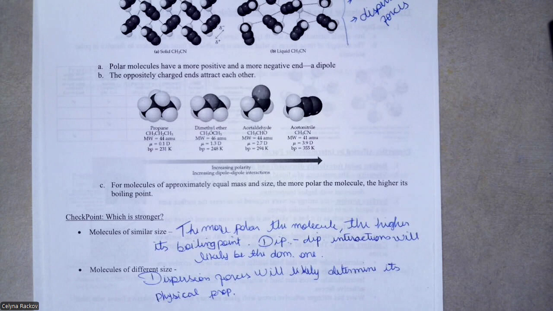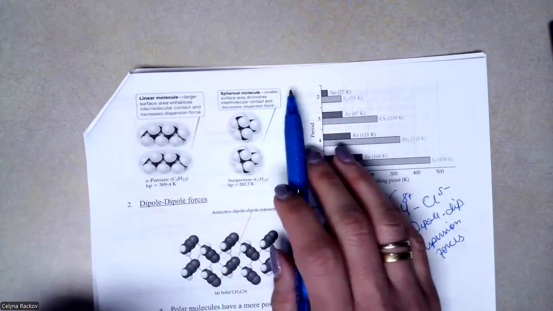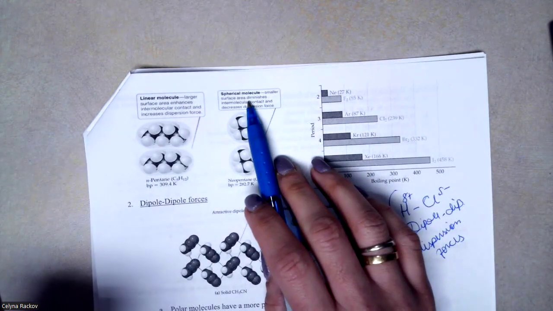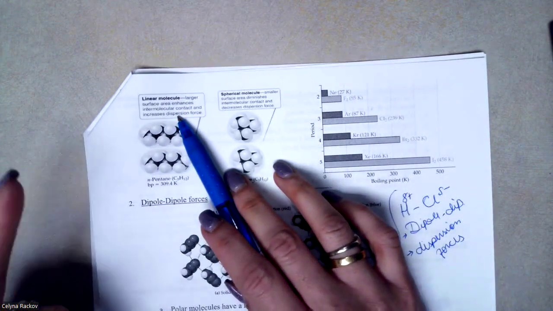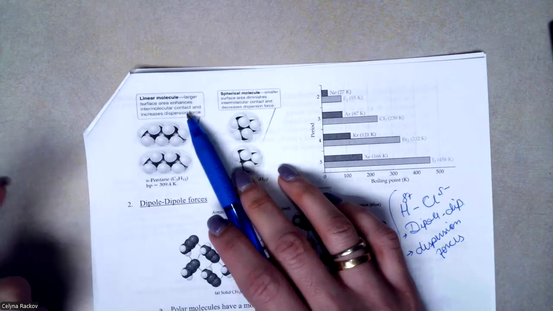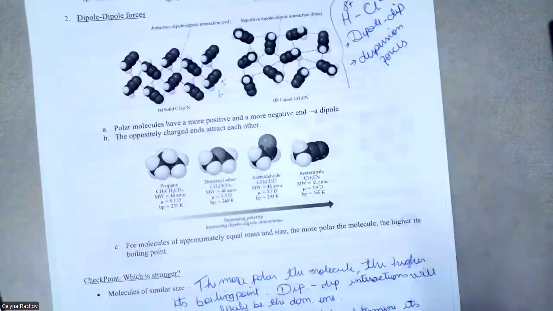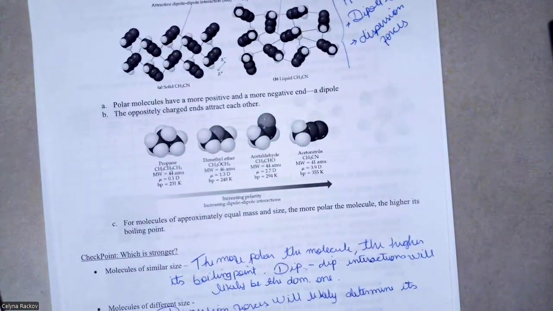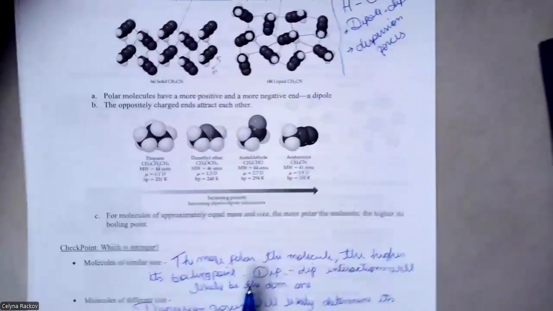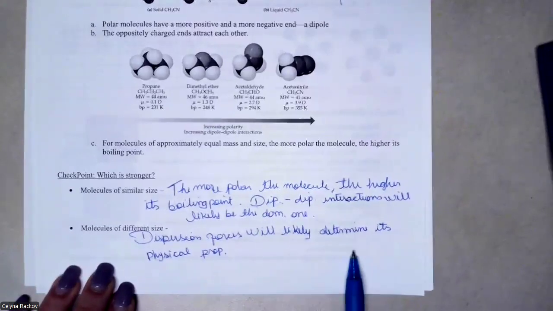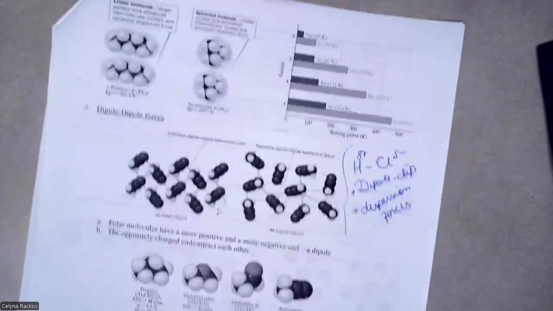And we saw here, the smaller the surface area, the lower the dispersion forces. So the larger the molecule, the larger the surface area, and you have higher dispersion forces. So for molecules of different size, the largest one will be the stronger one.